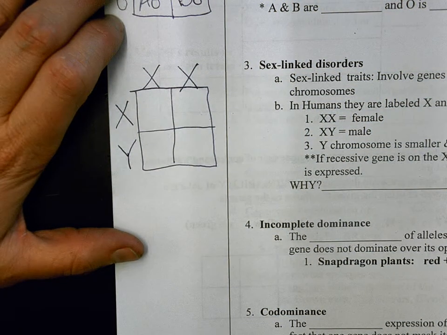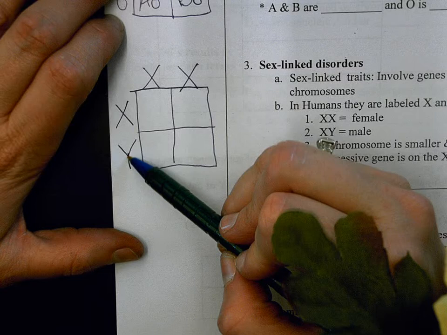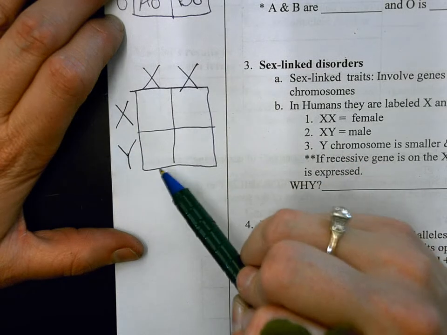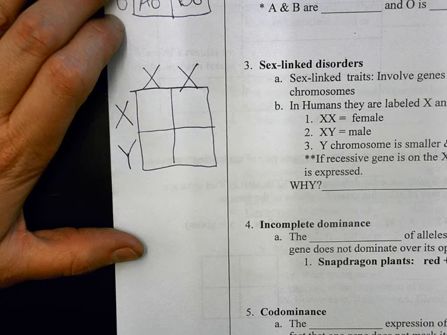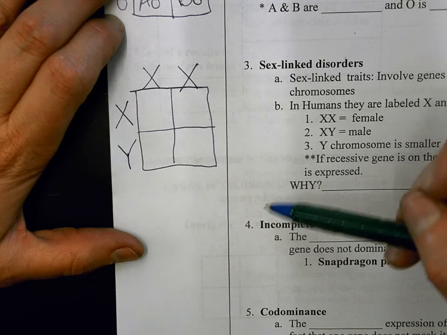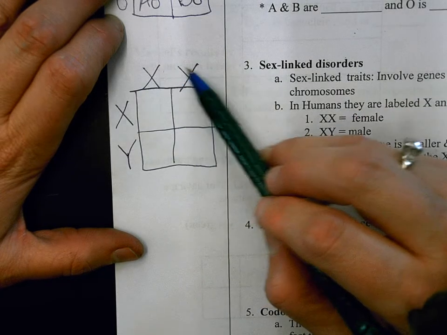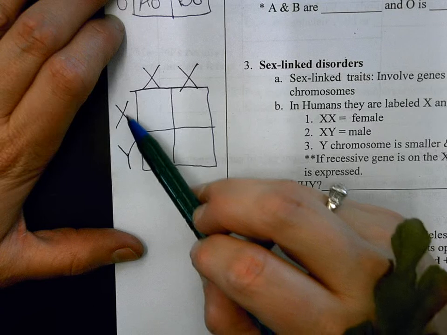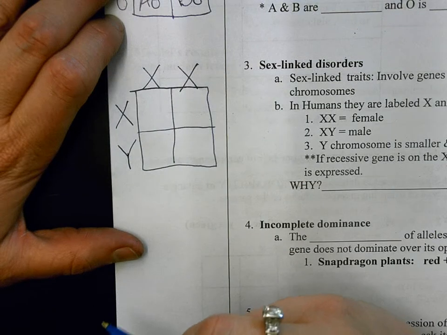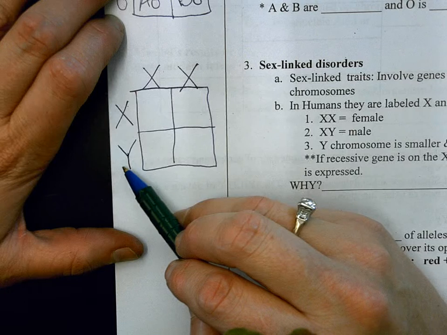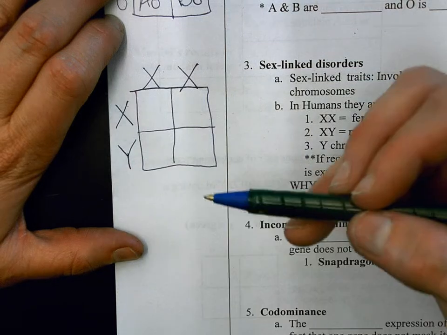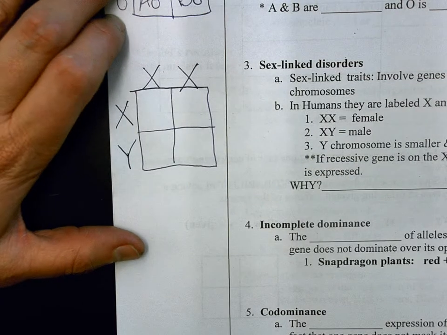the Y. Now, it's important to put the XX and the XY on the Punnett square because it's the X chromosome that carries the gene. And this breaks one of Mendel's rules because females will have two copies of the gene, whereas the male will only have one copy because the gene on the X is not found on the Y because the Y is a smaller and completely different chromosome.